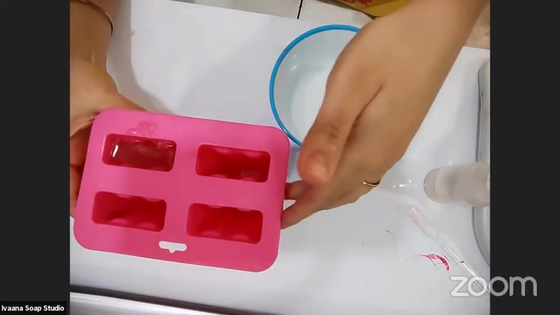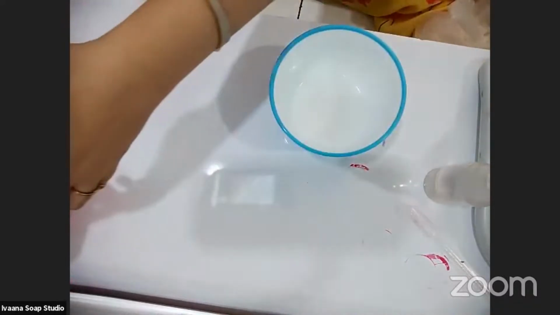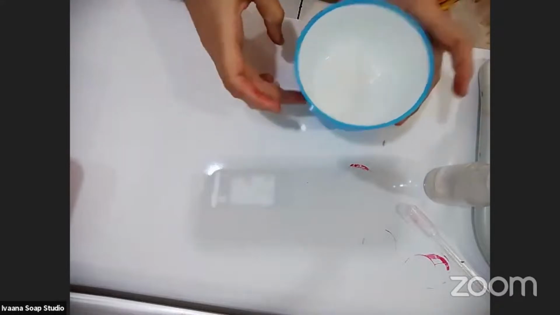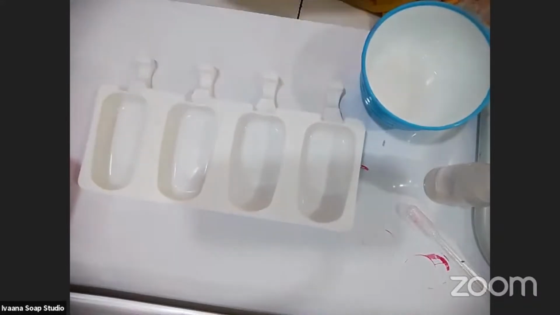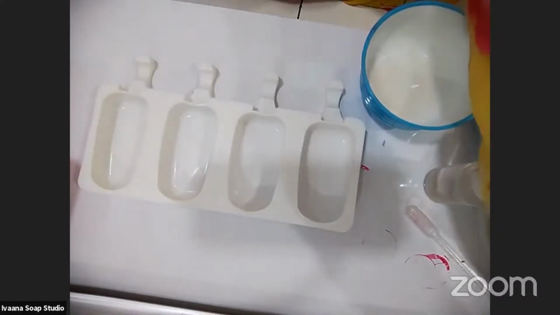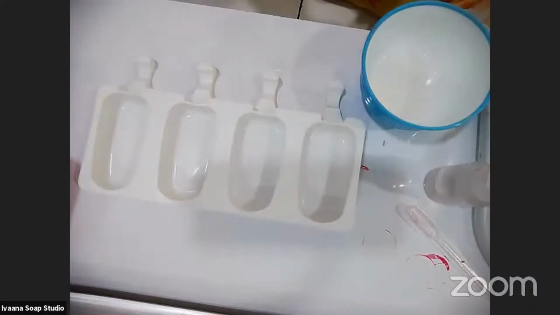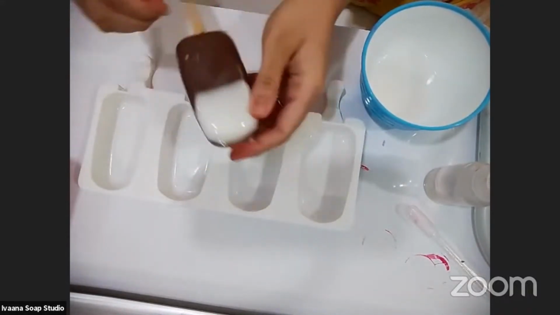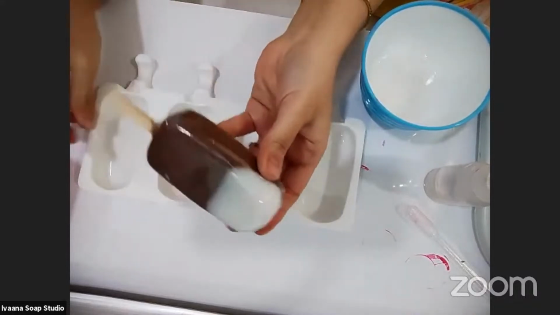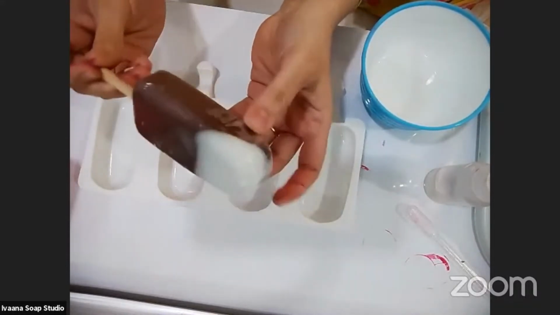Okay, so I am keeping this aside, and we are going to start the process for the another popsicle. Okay, I am going to show you first what I'm making so you get an idea of what I'm doing. So this is like a choco bar. Okay, this is a choco bar, what I'm going to make.